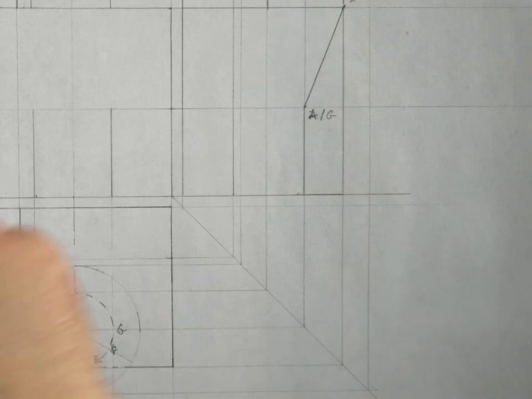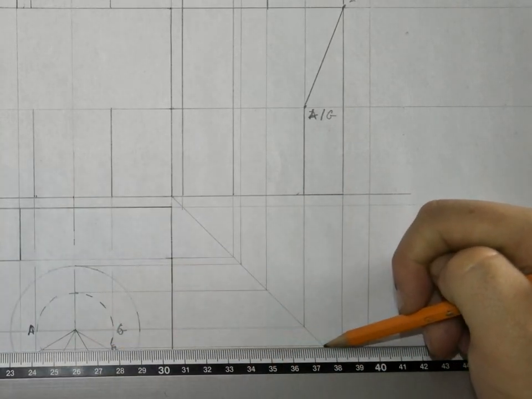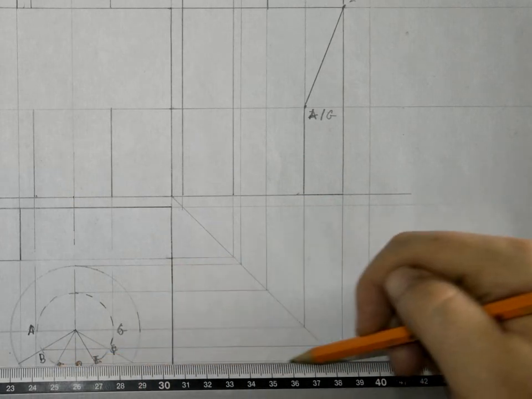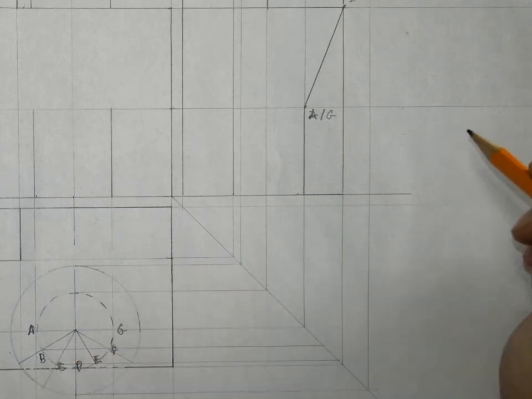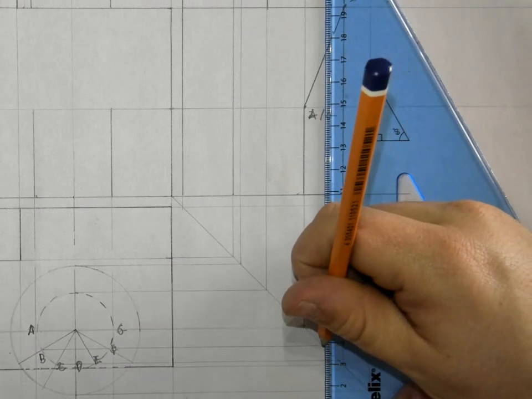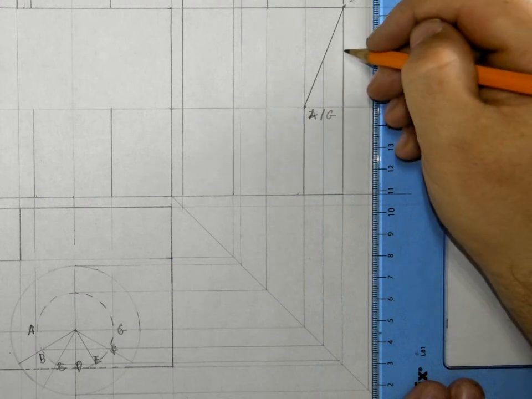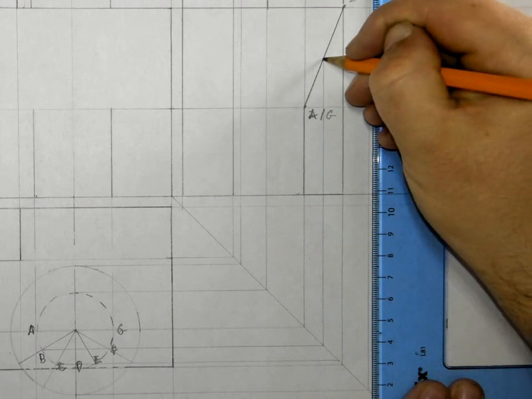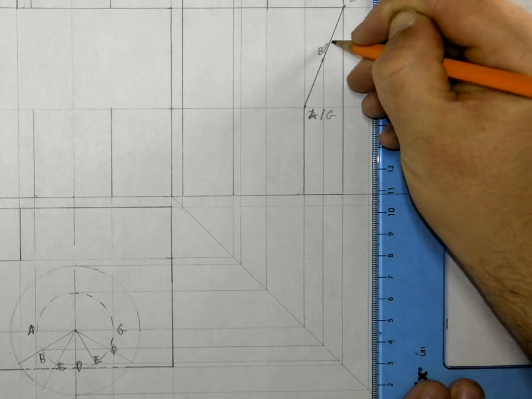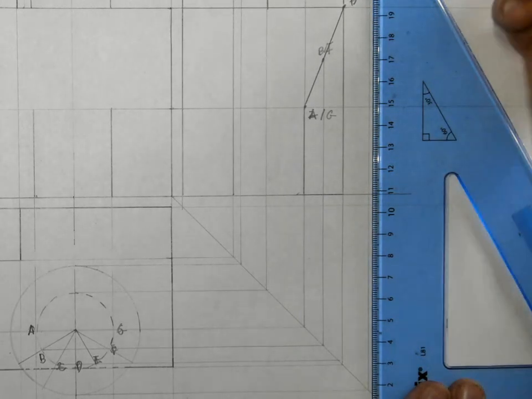Alright. Then B over to your 45-degree line. Same with C. And D is already done. Right. Bring the points straight up. So this here is B slash F. And now that's D up at the top there.